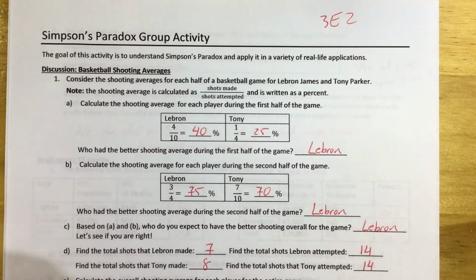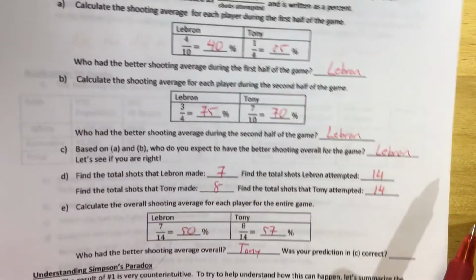Okay, so then we pause there. We look at those two small group things, right? The first half of the game, the second half of the game, not the overall. And we come to the conclusion that LeBron did better, right? He did better in the first half. He did better in the second half. He did better. That's how we should say it.